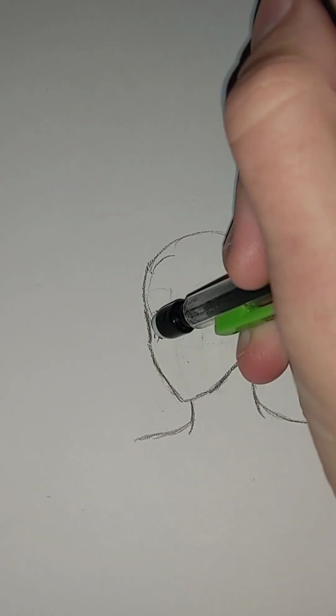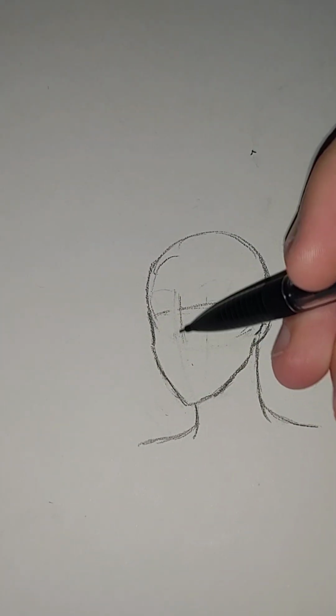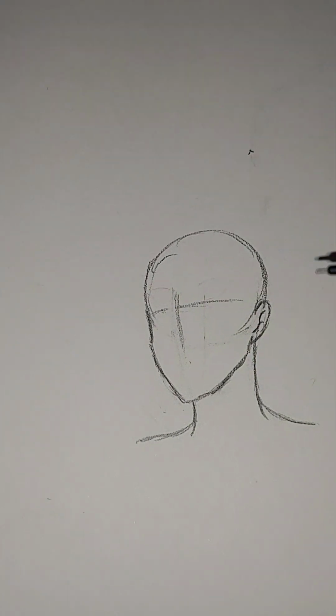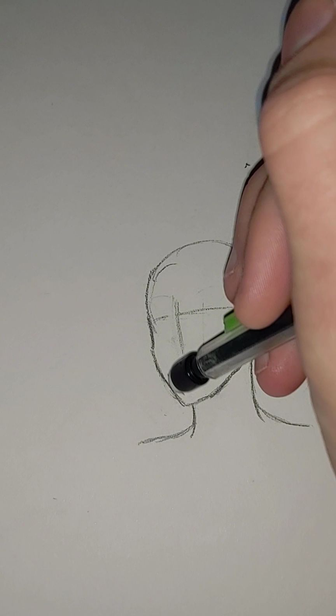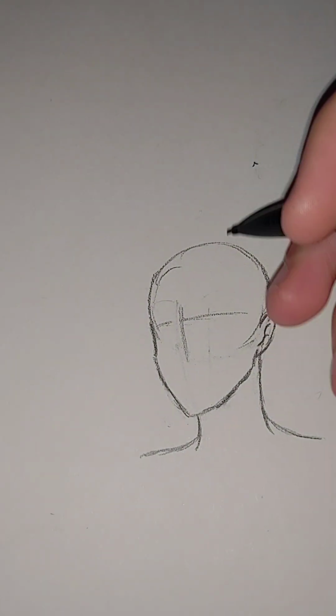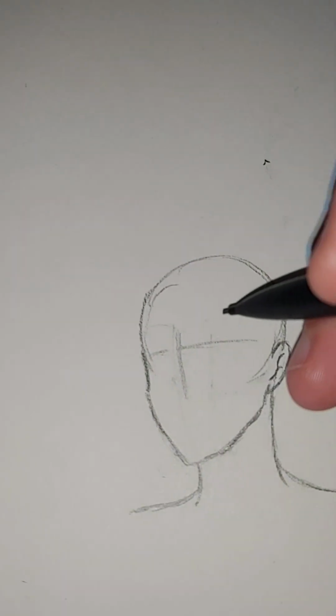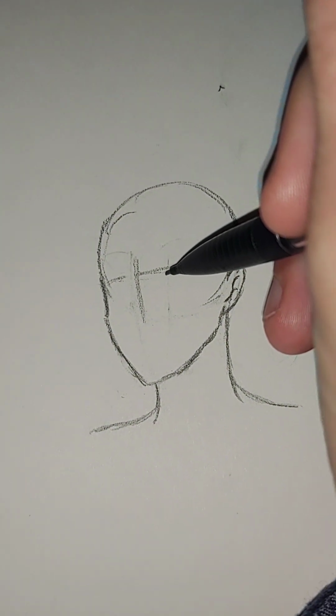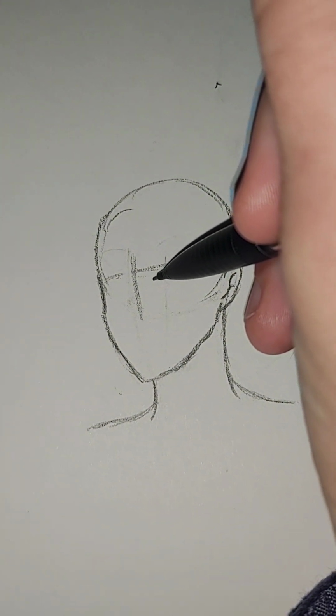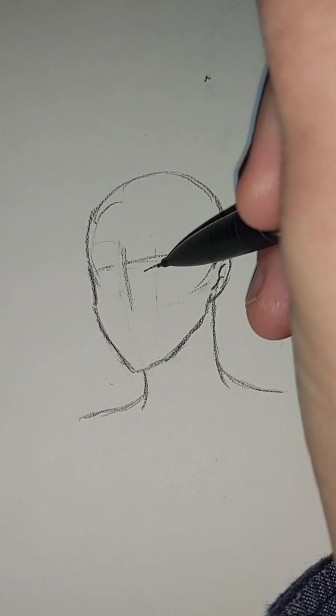Okay. I think I actually want him to be facing slightly more. I'm just going to adjust that a little bit. I can also erase underneath where the eyes are going to be because we don't really need that. His style of eyes are pretty slanted, as with more serious or more masculine characters.